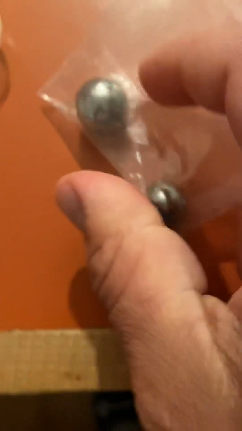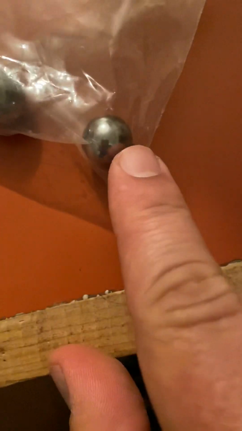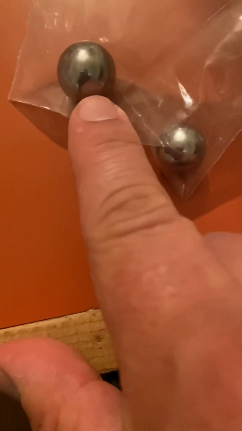So this is not quite the same. This is 14 gram, and the other one is the iron ones. This one is 30 gram. This one I didn't weigh yet. I have to weigh it tomorrow.